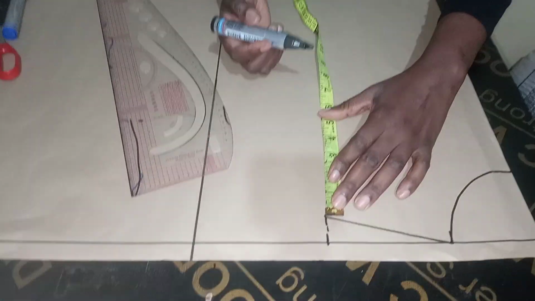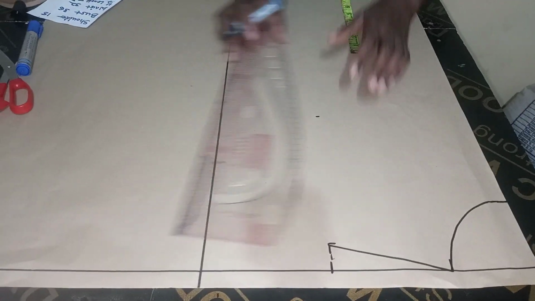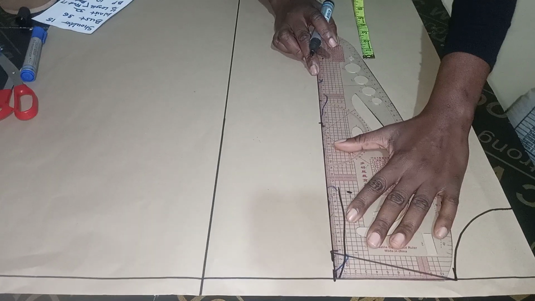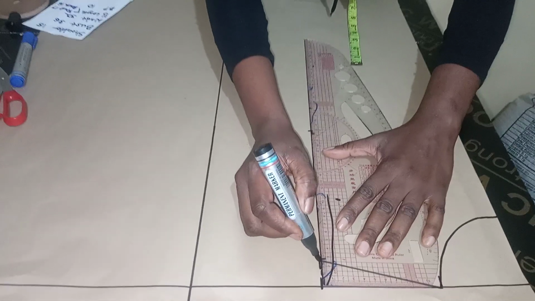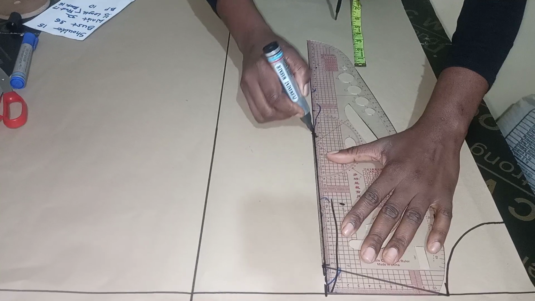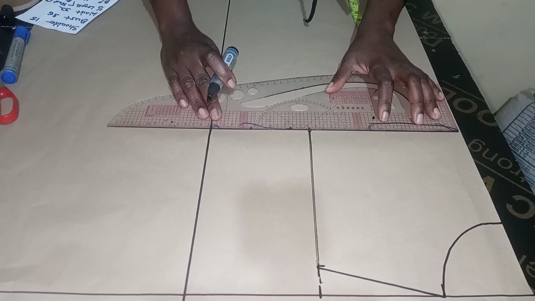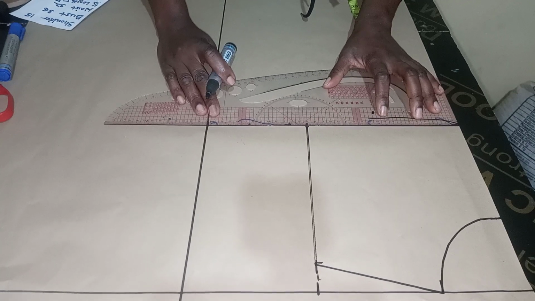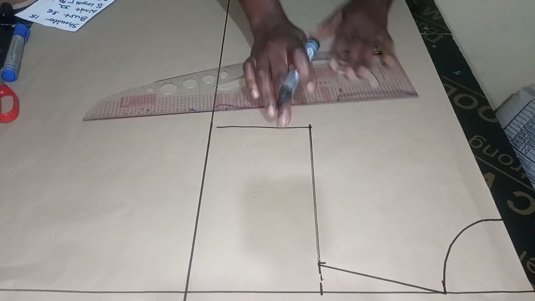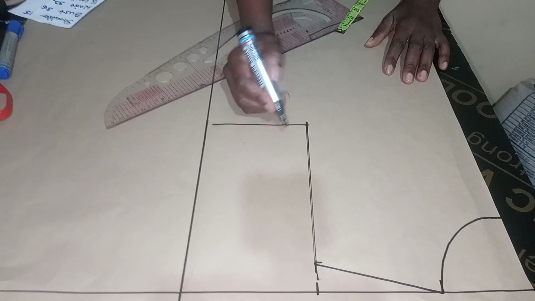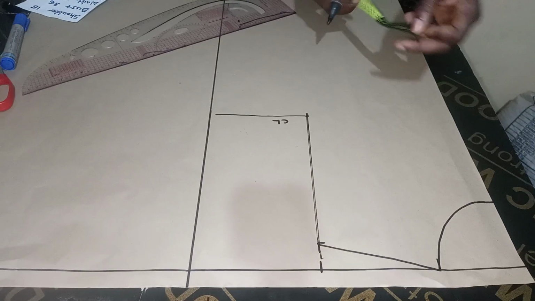So we'll be measuring 7.5 downwards, which is at that point, and then we draw a straight line. And from that point, we draw another horizontal straight line. This is referred to as the chest line.